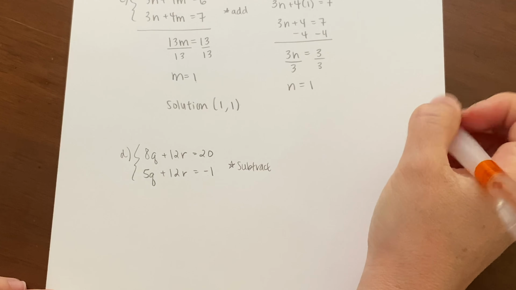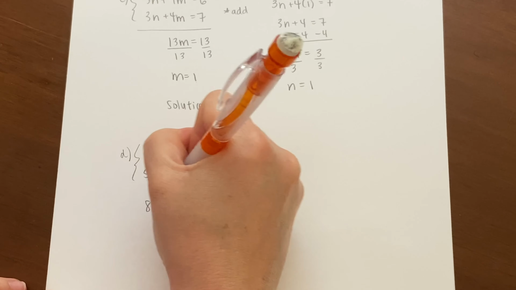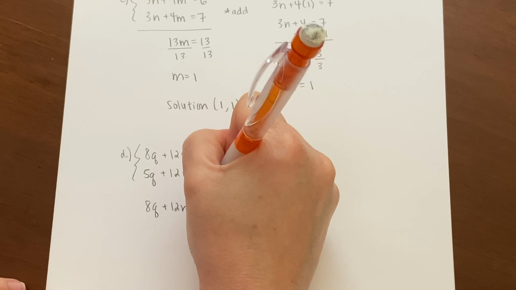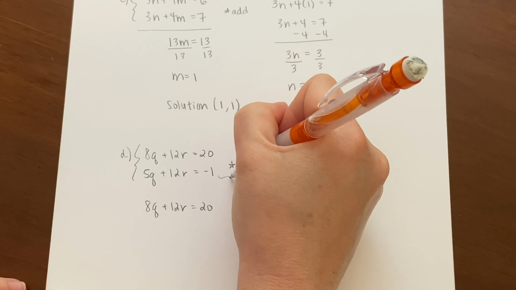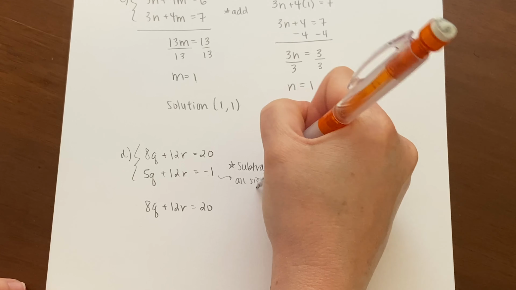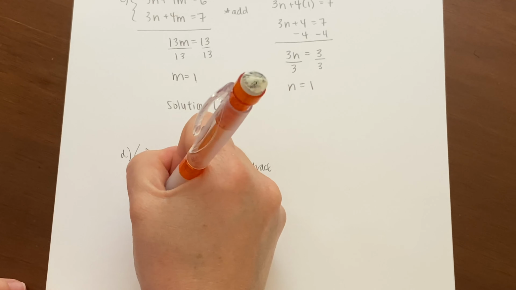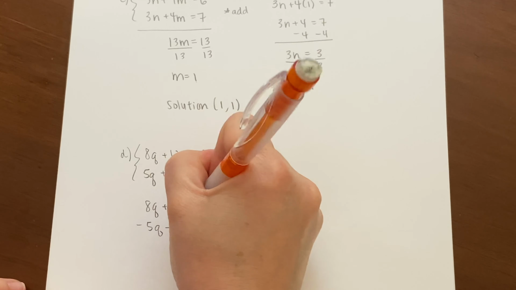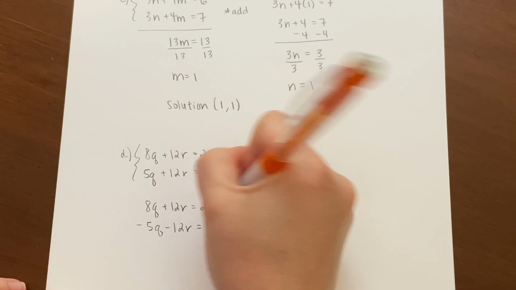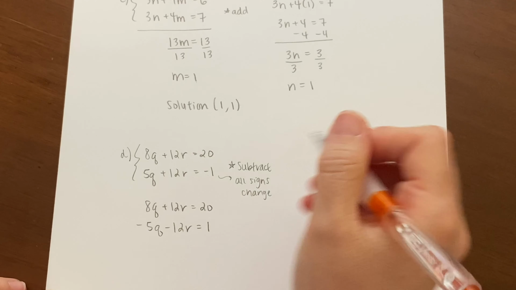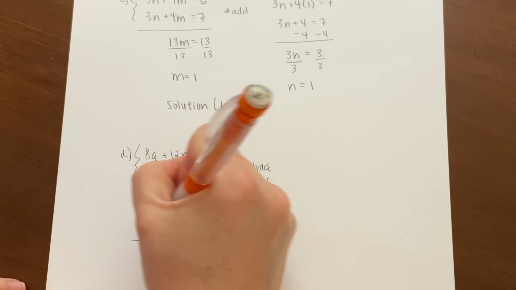Again, I highly recommend rewriting it to avoid any kind of sign errors. So all the signs will change in the second equation. So we're going to have -5q minus 12r equals +1. So once you change all the signs, then you're going to be adding the equation.